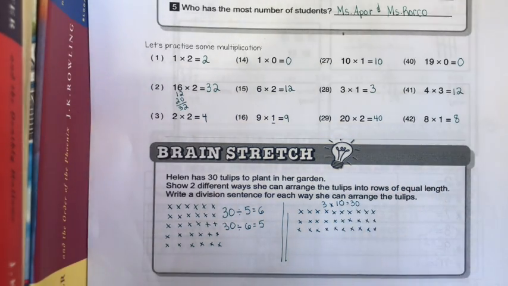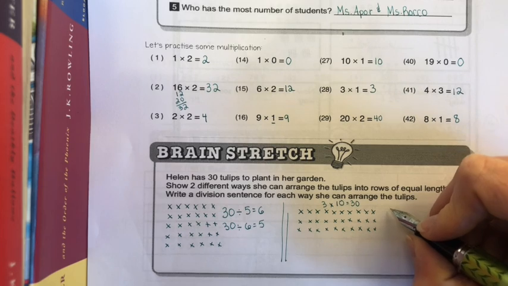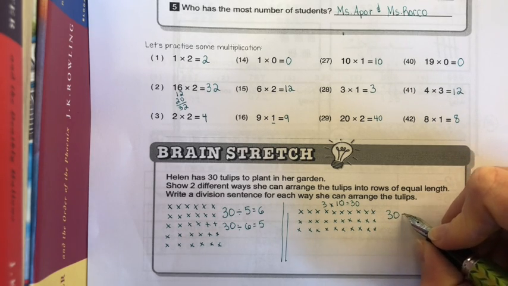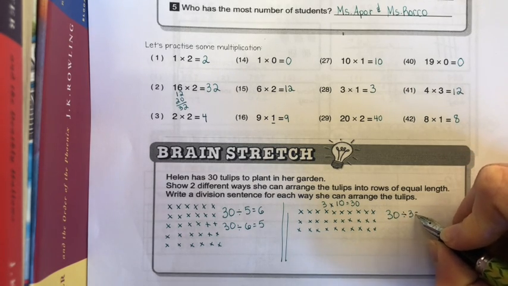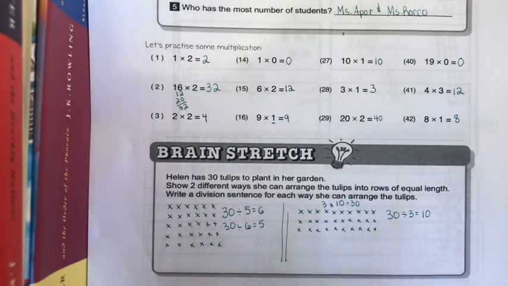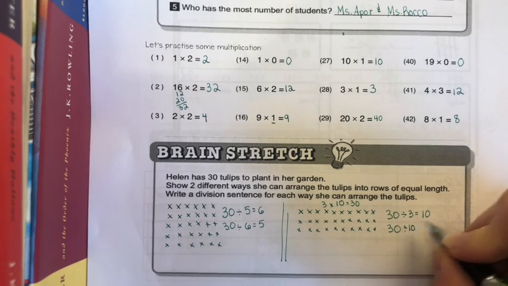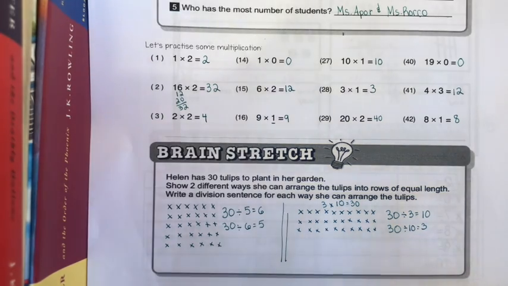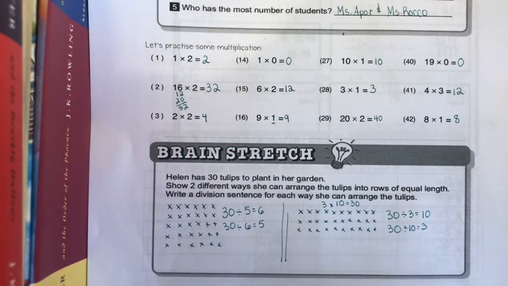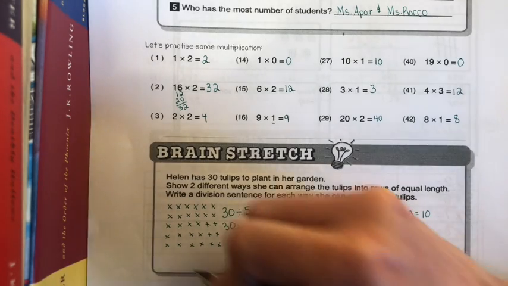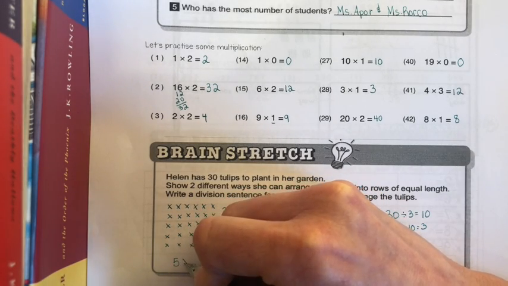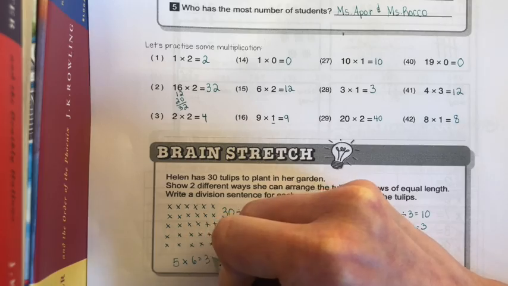Because we've been doing so much work with these families, you know how to arrange it now. 30 divided into 3 groups. There's going to be 10 in each group or row. Or 30 divided into 10 rows, there's going to be 3 in each group or row. Okay, so again, what would my multiplication sentence be for this one? You're right, I hope. 5 times 6 equals 30.